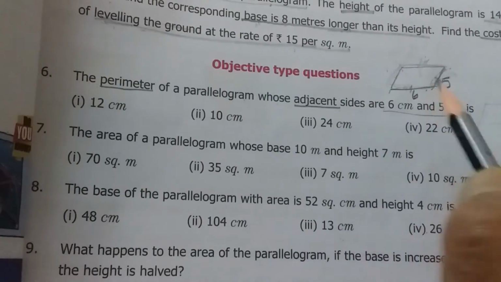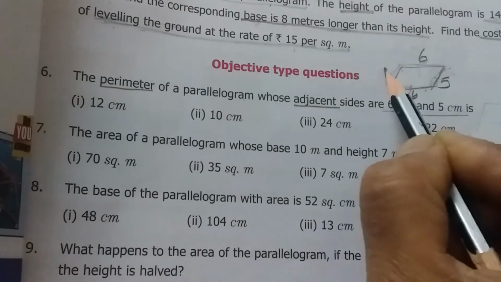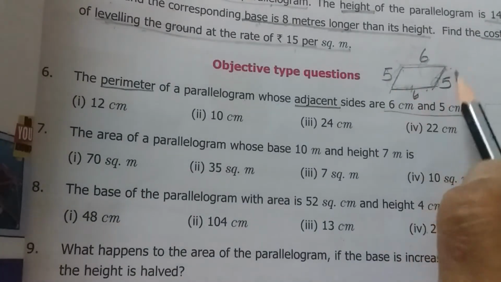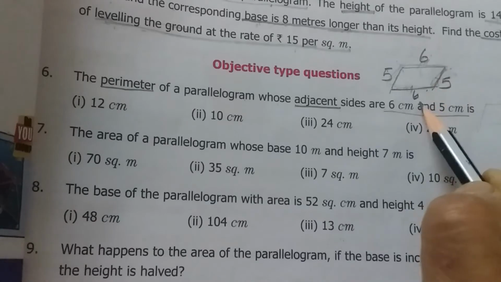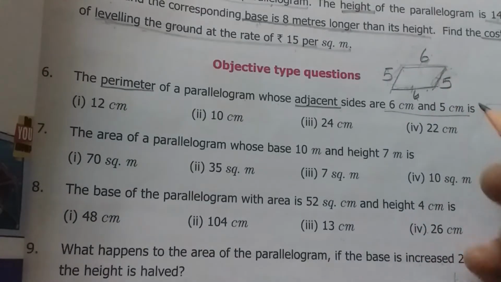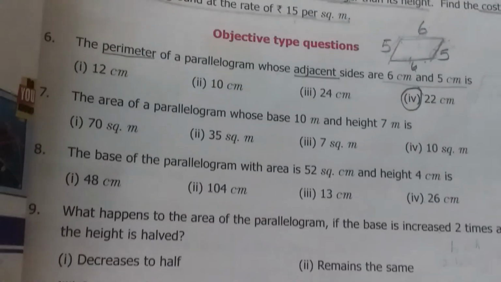Now what about these two sides? They are opposite. Opposite sides are equal in a parallelogram. So this is also 6. This is also 5. Now perimeter. What is it? Adding all the 4 sides. 5 plus 5, 10. 10 plus 6, 16. 16 plus 6 is, come on, it is a mental sum, adding such small numbers, 22. Yes, the perimeter is 22 centimeter, which is option 4.